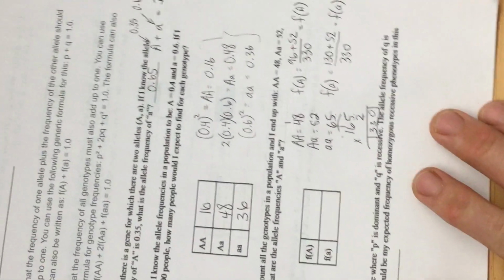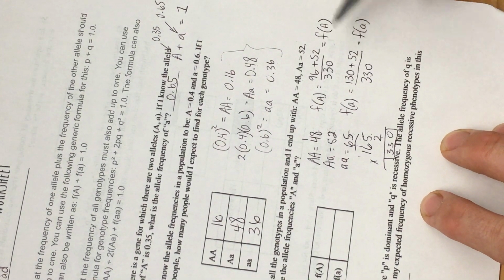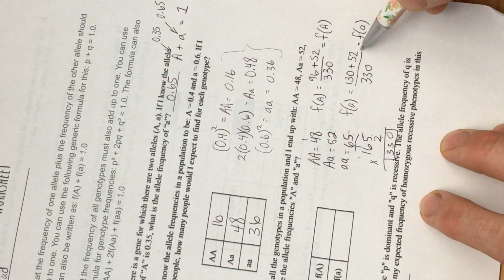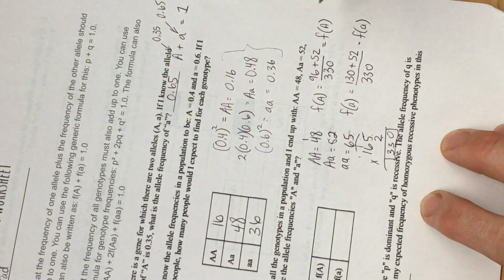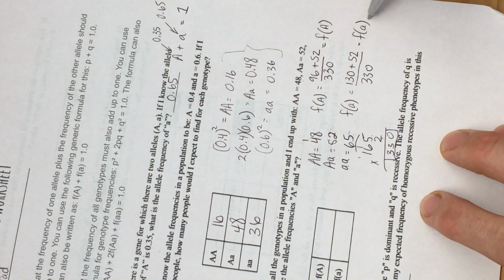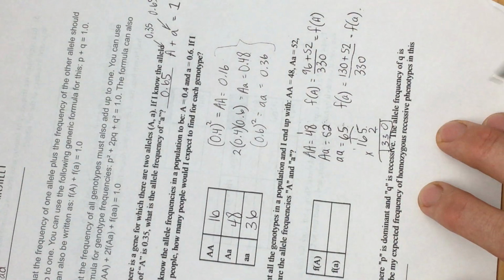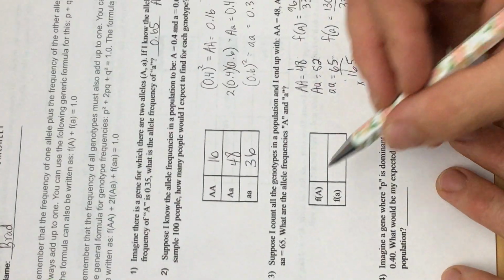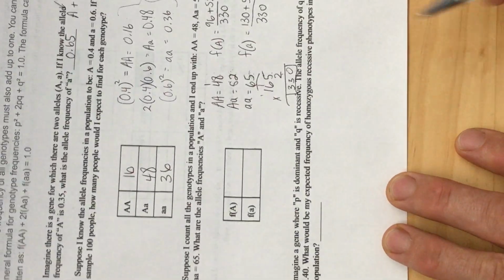I don't have a calculator on me, otherwise I'd do it. So just add 96 plus 52, divide that by 330. That should give you a frequency. Same thing here, 130 plus 52 divided by 330. That'll give you the frequency of the other. Those two frequencies should add up to 1, because that includes all individuals from that population. So I'm not giving you the answer there, right? You're going to have to calculate that on your own.